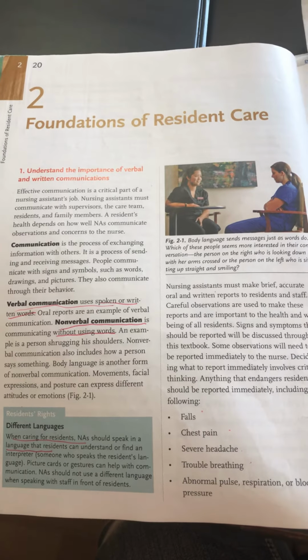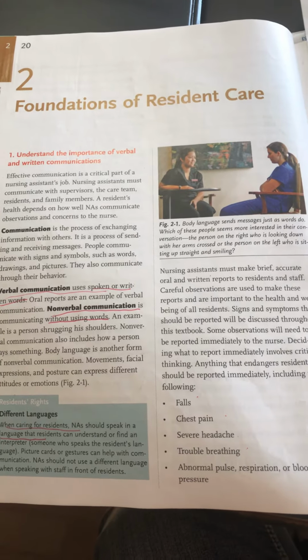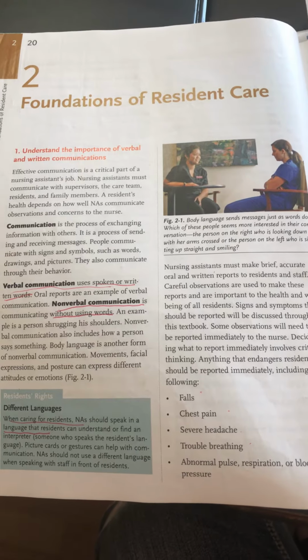Okay, class, we're going to start discussing Chapter 2, CNA, Foundations of Resident Care. Again, I'm going to go over the chapter and the very important things I want you to underline. You might see them again all the way through. But like I say, every word is important. Read before and after, especially any of your bolded topics. They're liable to be tested again, especially on your CNA test.